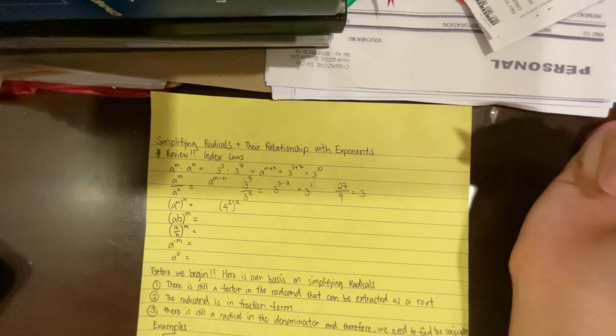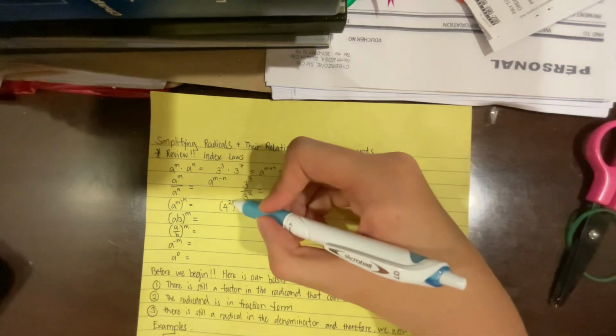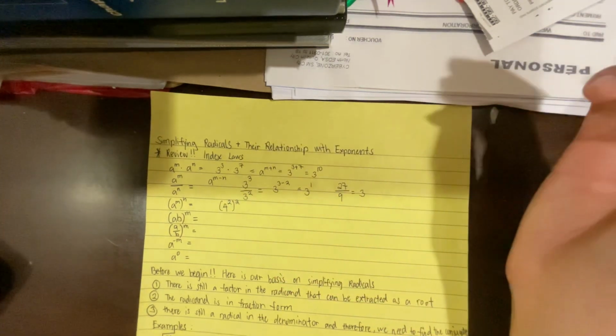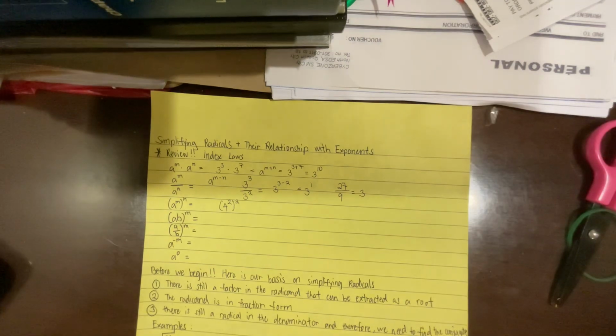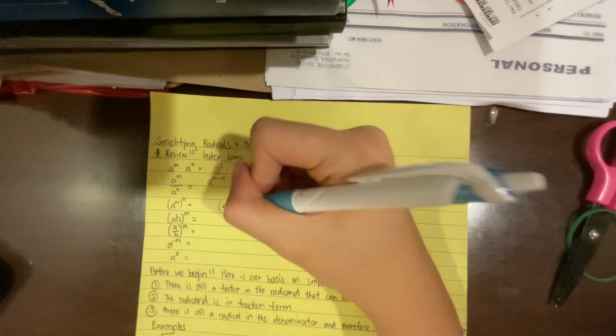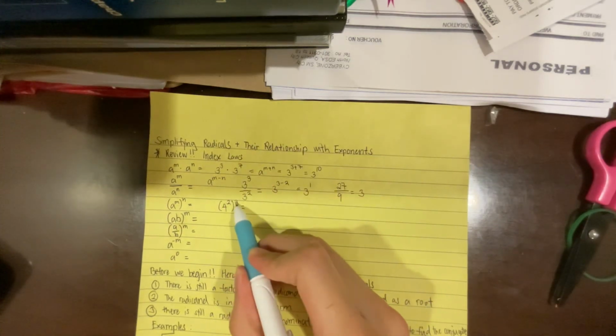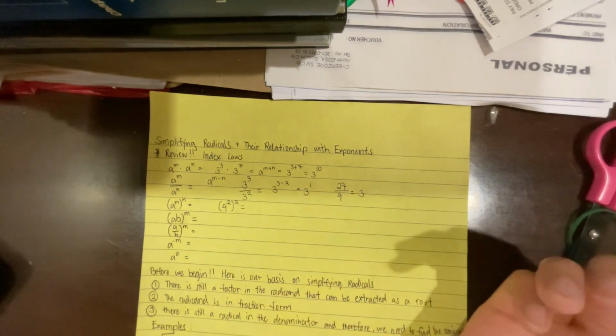If you encounter something like this, let's say in your entrance exams or your long quizzes, there's an easy way to solve it. You just multiply the two exponents, which is 2 times 2.